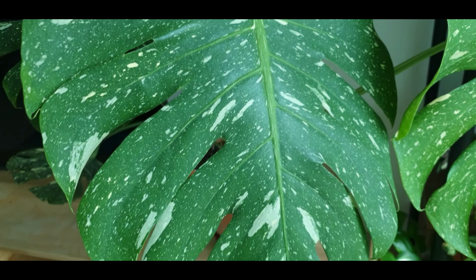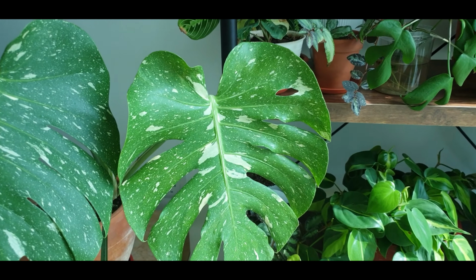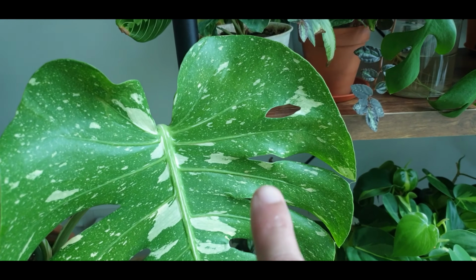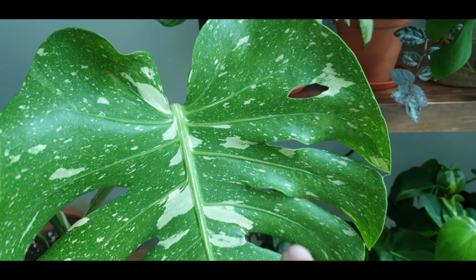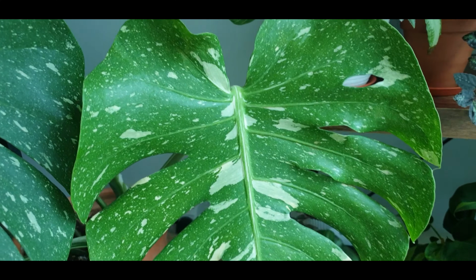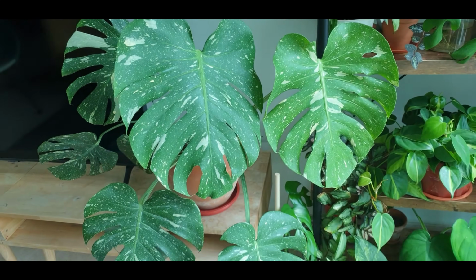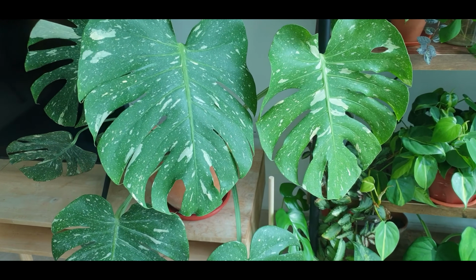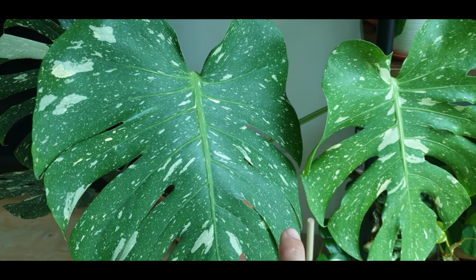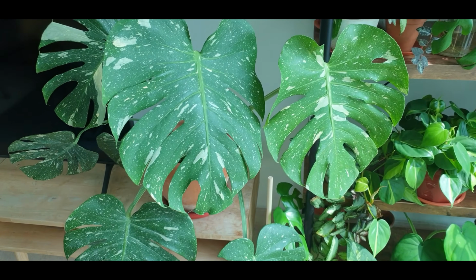Look at the variegation. And the most current one is this lighter green one, which is still trying to harden off. And there is this secondary fenestration here as well, but look at the splashy variegation. So this Thai Constellation is a tissue culture that's from Thailand, so hence the name. And because of the splashy variegation, that's kind of reminiscent of the constellation, so that's why it's called Thai Constellation.